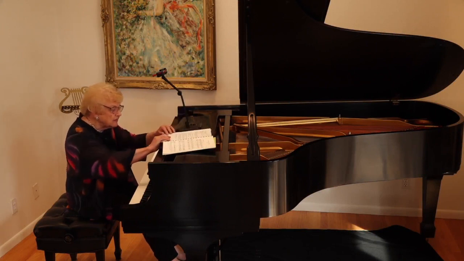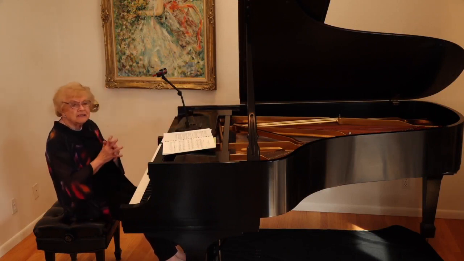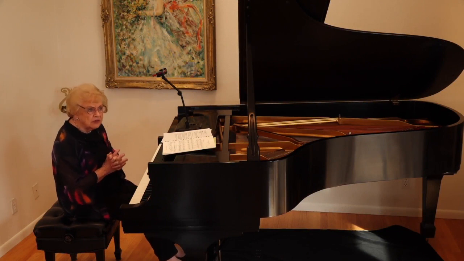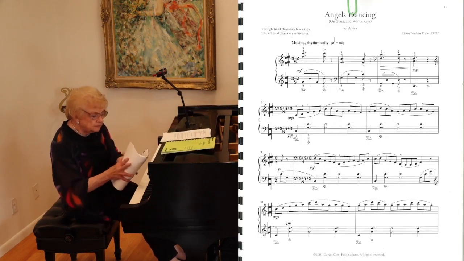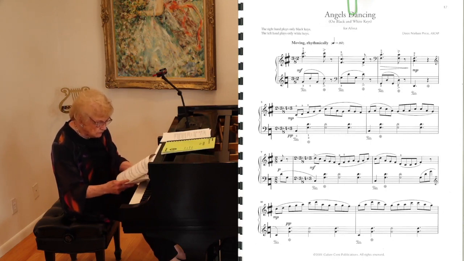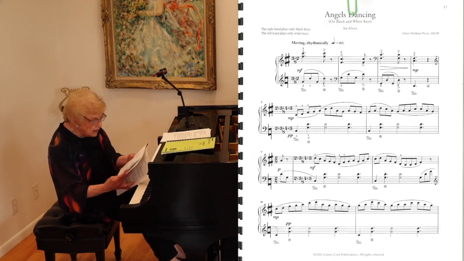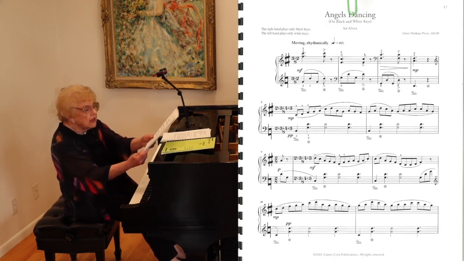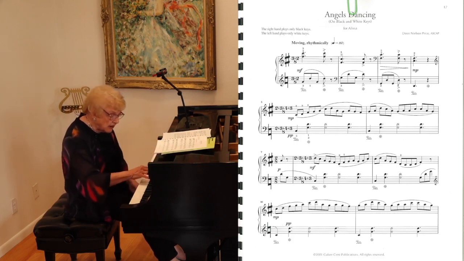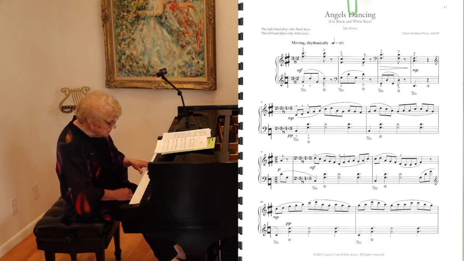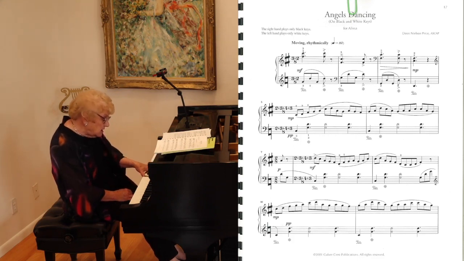Now, a more advanced piece, because it has composite meters that keep changing. Let's see if I can find it here. This is called Angels Dancing on Black and White Keys. There are a lot of fifths in it. The right hand is playing F sharp, C sharp. The left hand has C and G and D.